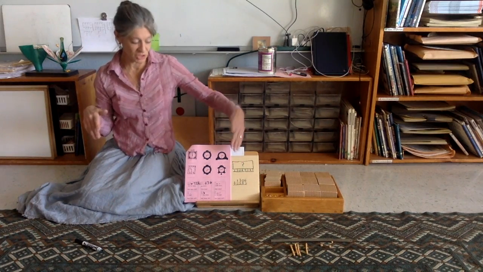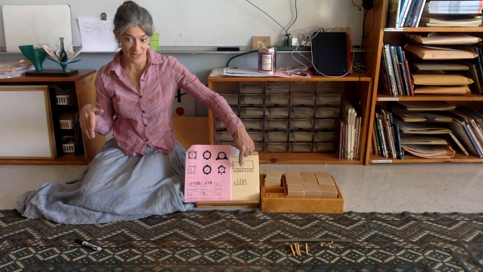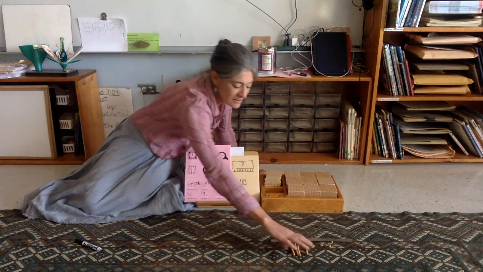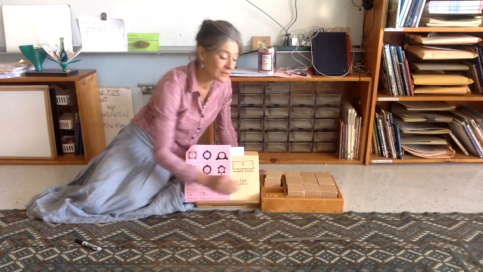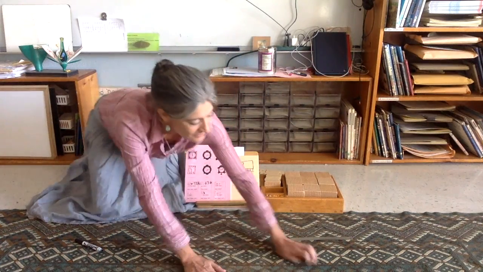If you're done writing it, put your beads away, and if you're still writing, don't put the beads away, just let the other person do it. Done. I'll put these ones.